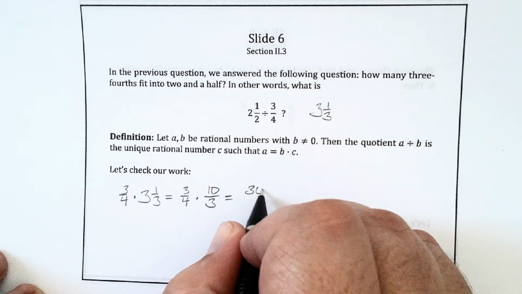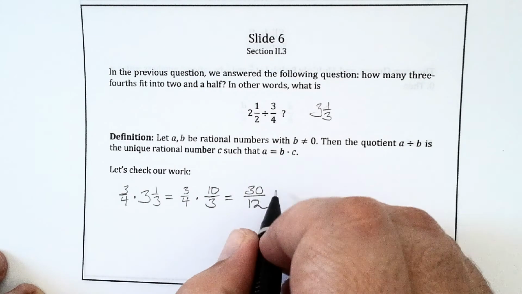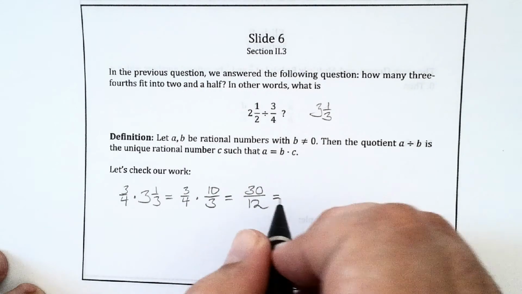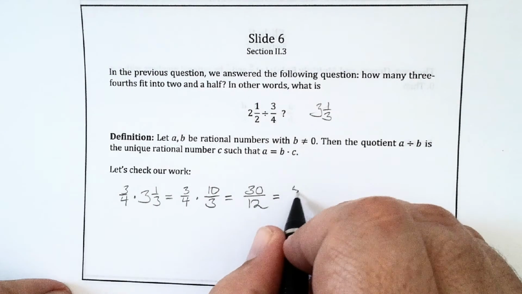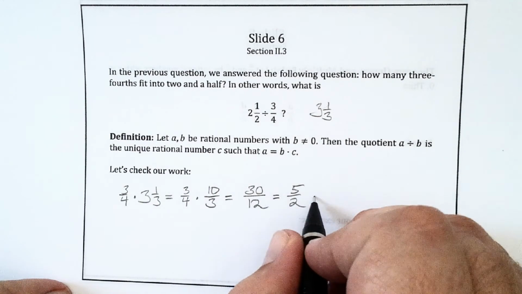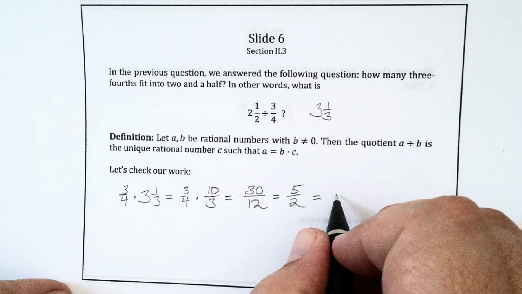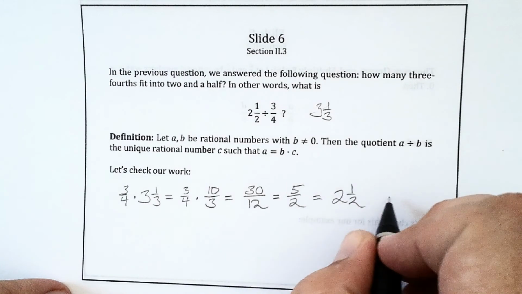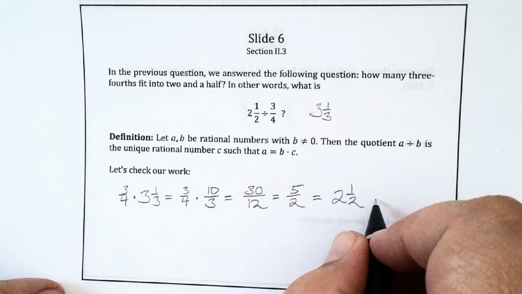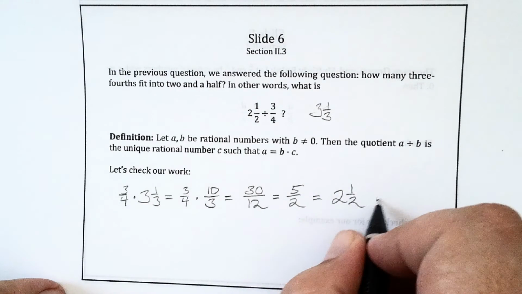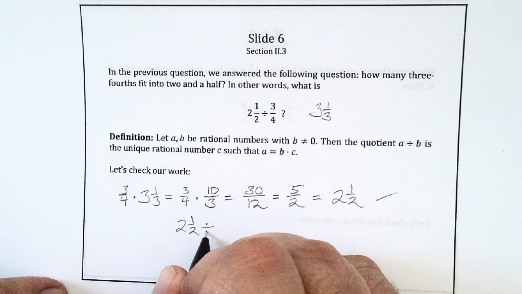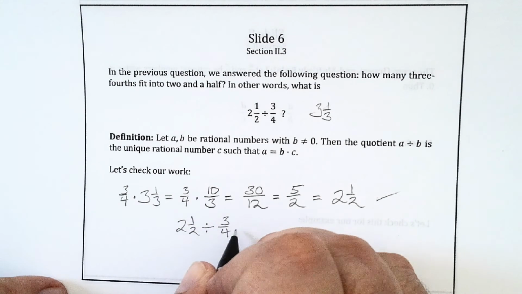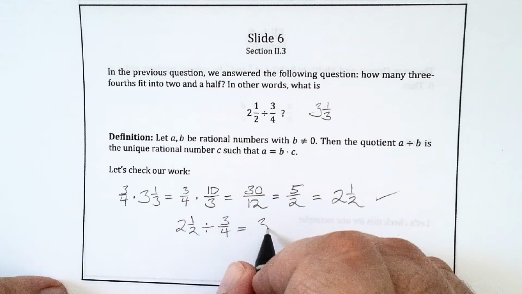That's 30/12, which I can simplify to 5/2, which is 2 1/2. So that works out. So 2 1/2 divided by 3/4 is 3 1/3.